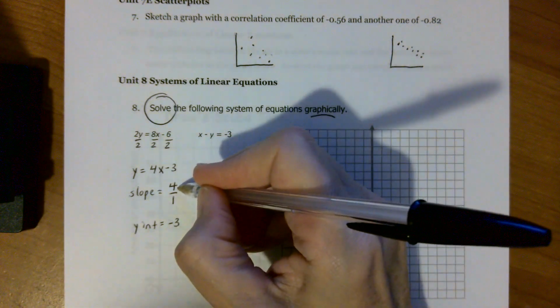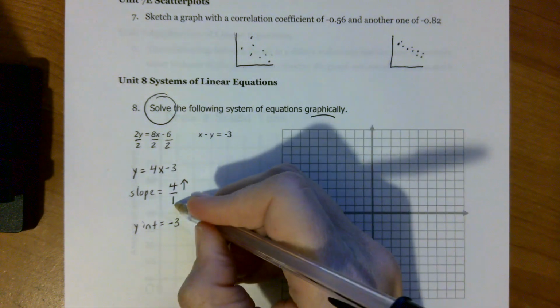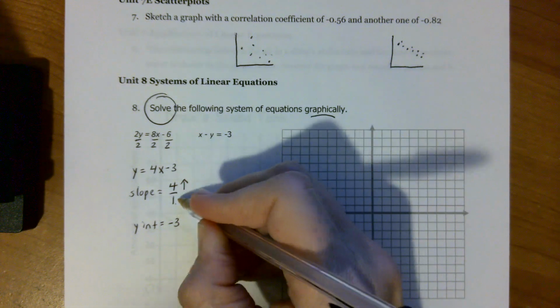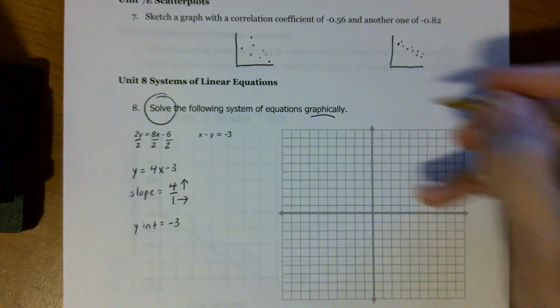So for my slope, this is change in y. A positive 4 means I'm going up. This is change in x, and a positive number means I'm going to the right. So let's go to the graph and graph that.